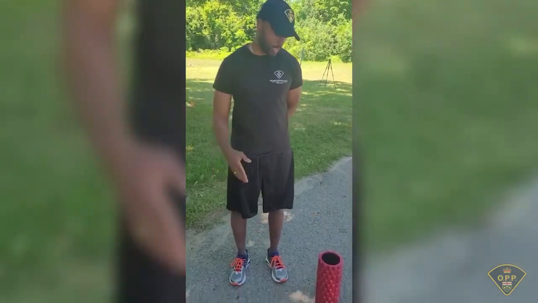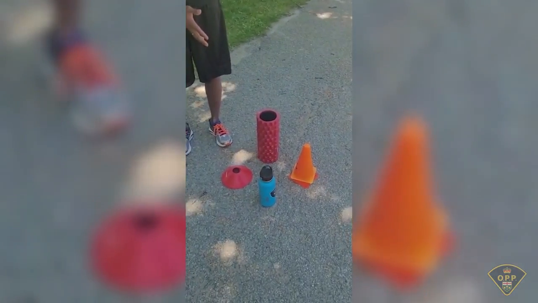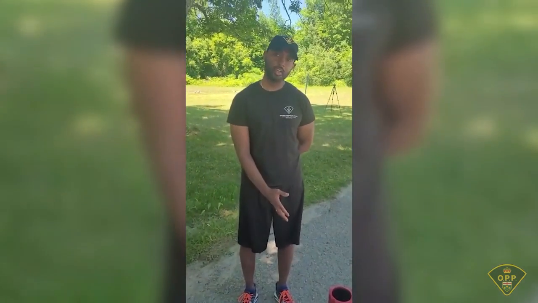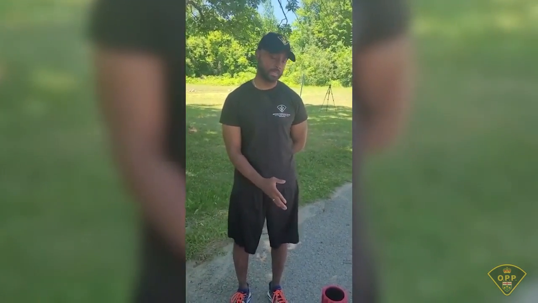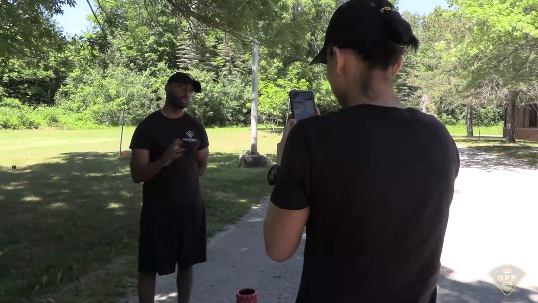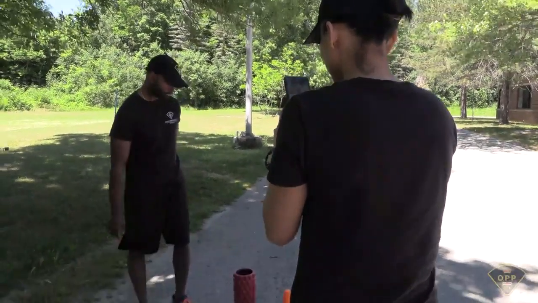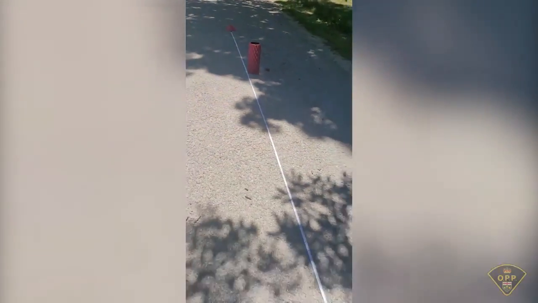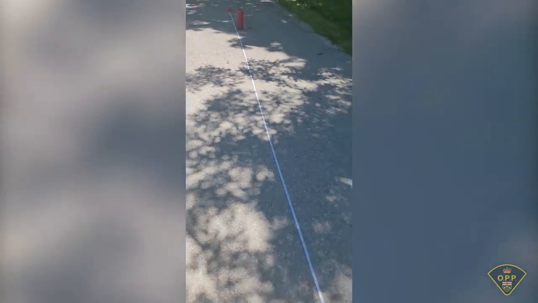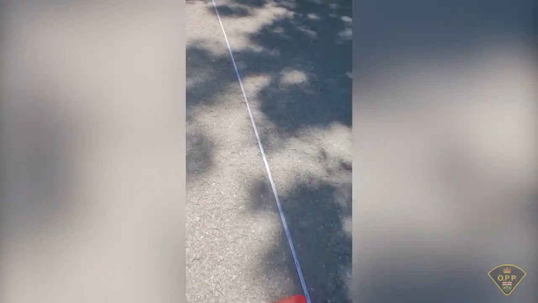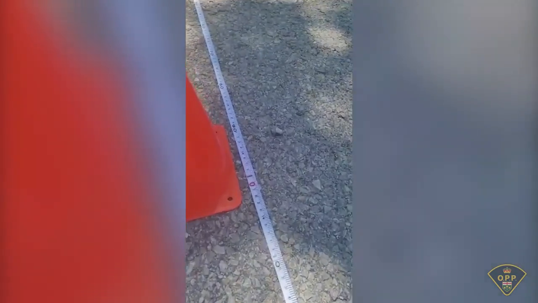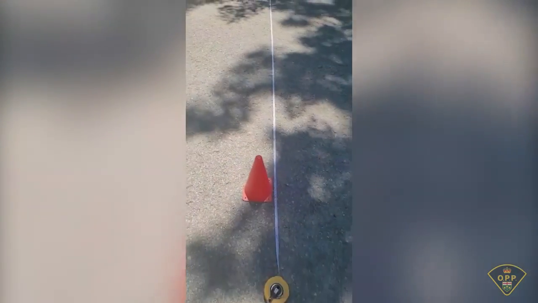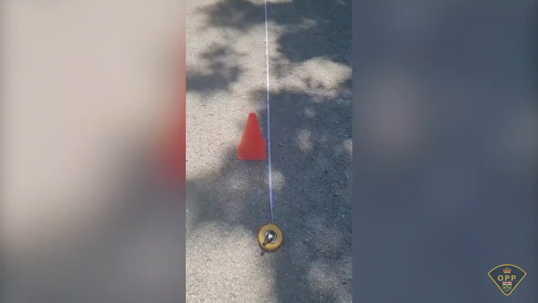At this point, I'm going to be using the markers here as my 0-meter and 20-meter indicators, as well as my 2-meter and 18-meter indicators. And next, I'm going to be showing you my measurement for the 20 meters. So this is my 0-meter mark. This is my 2-meter mark. And this is my 10-meter mark, and I'll be showing you the other 10.